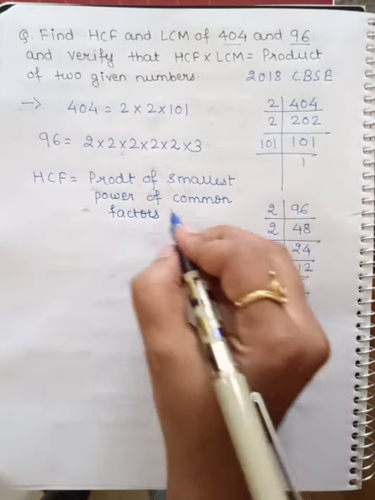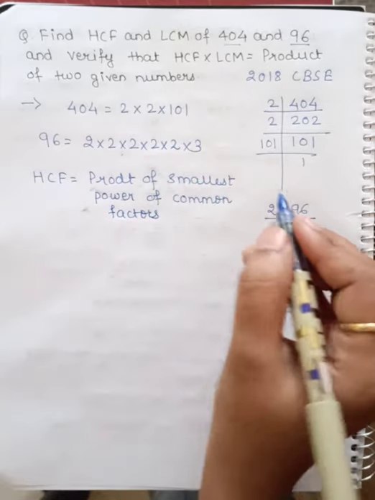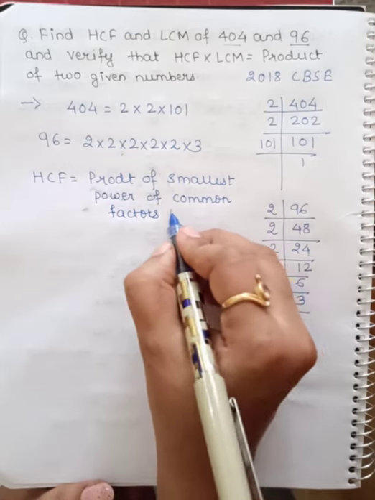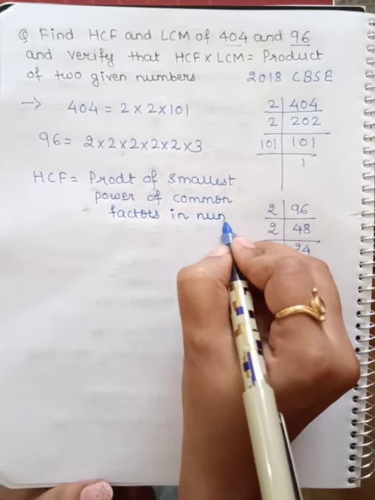Yes, common prime factors. Now as we have expressed the numbers in terms of prime factors itself, it is the product of common factors in the numbers.